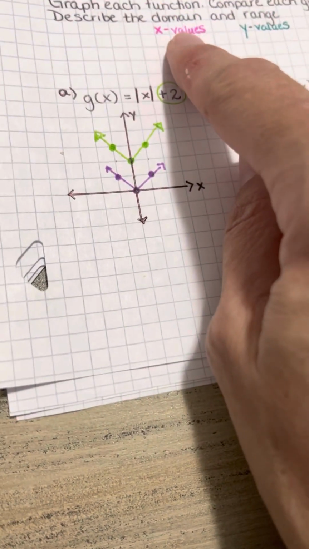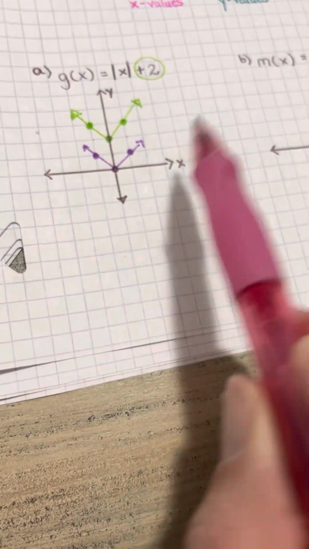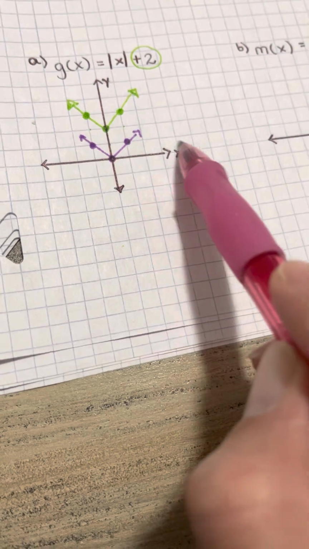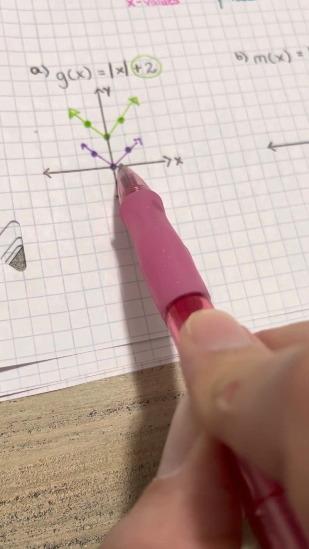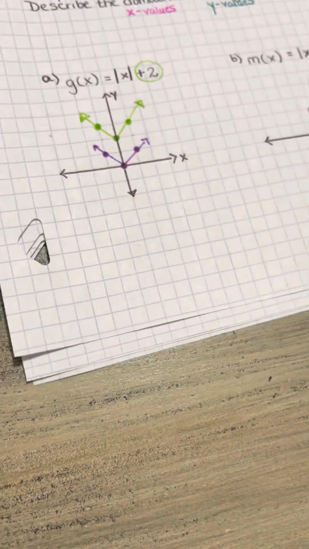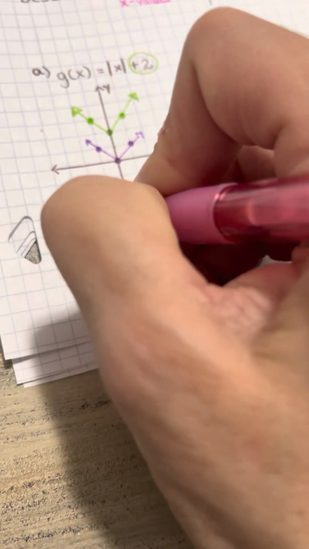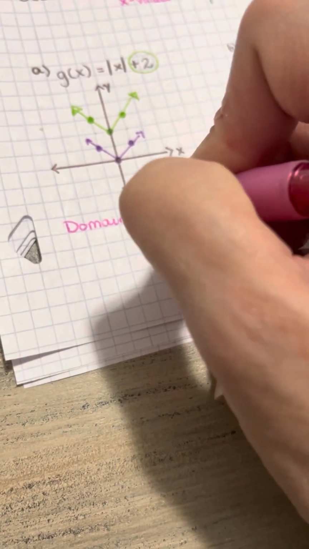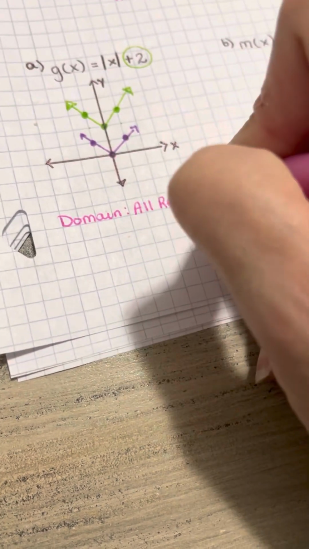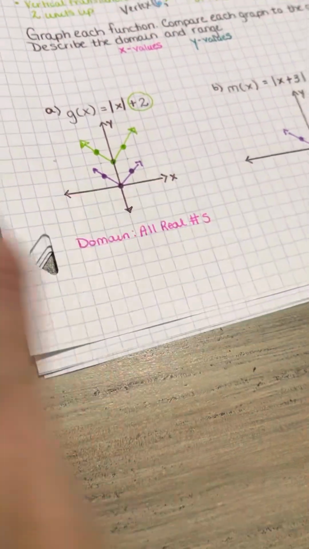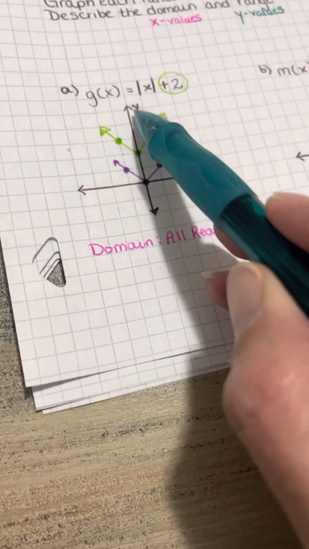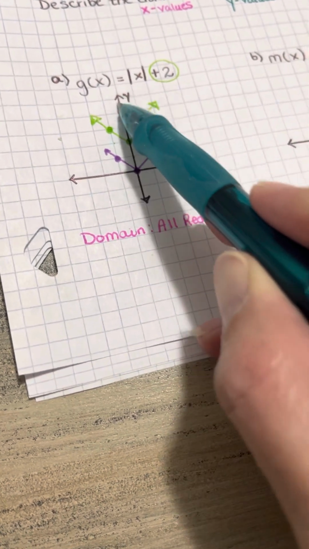Next thing we need to do is describe our domain and our range. So we need to describe our x values. So if you want the x values, that means we need to look at the x-axis. If you look at the x-axis, I have points all along here. So my domain for this is going to be all real numbers. But my range is different. My range is my y values. And if you look at the y values, that means you want to look at the y-axis.